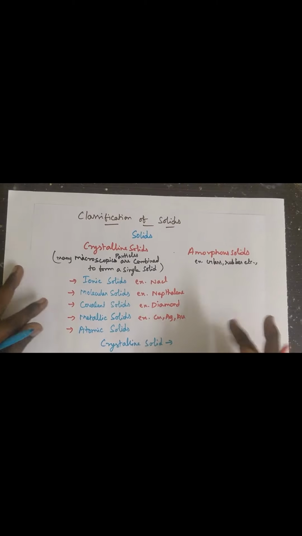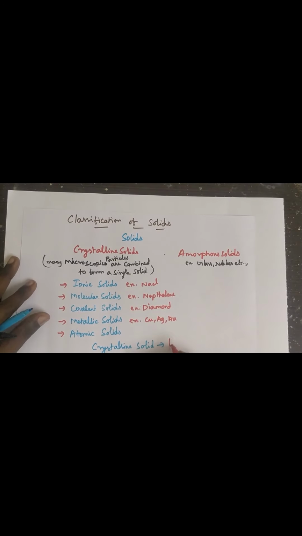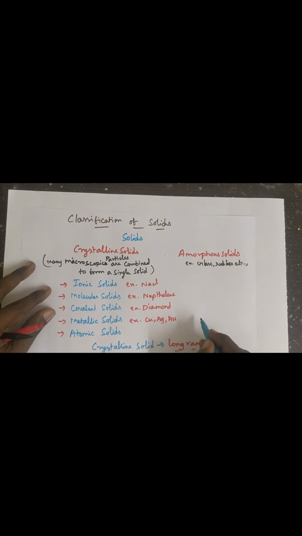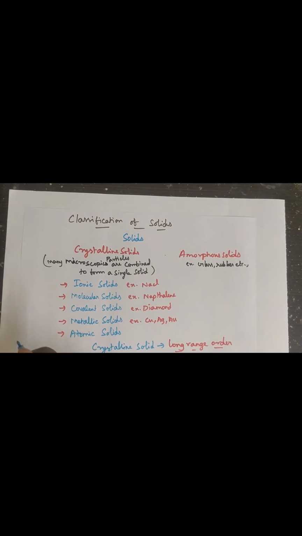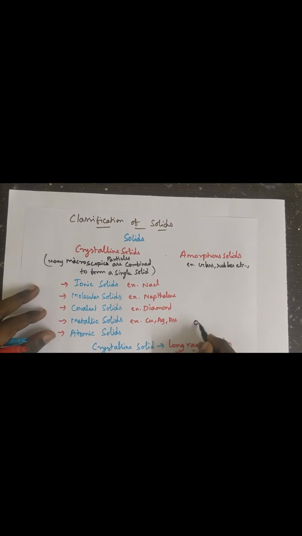Another way to say it is that crystalline solids have long range order. What is meant by long range order? Already in the beginning I mentioned solids are arranged in an orderly manner, like this.